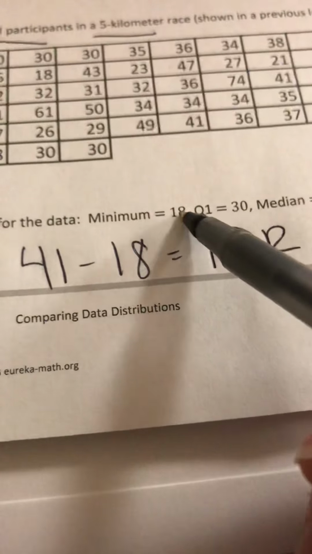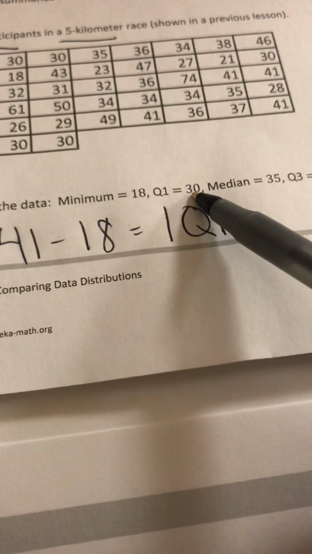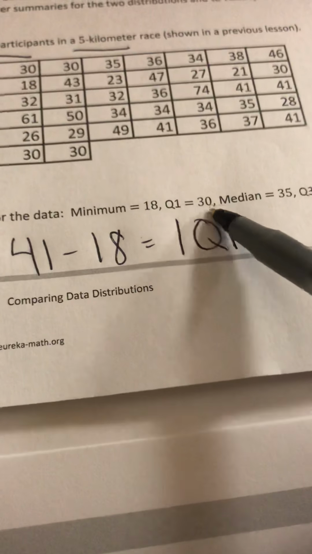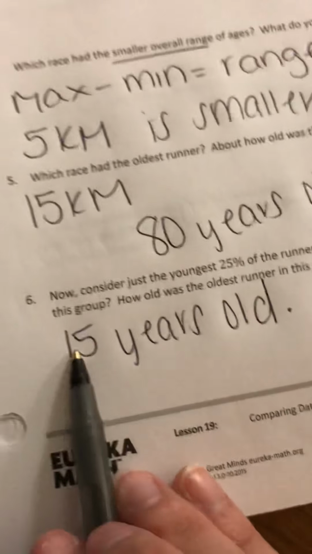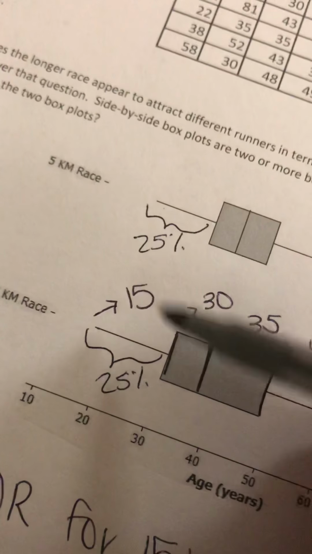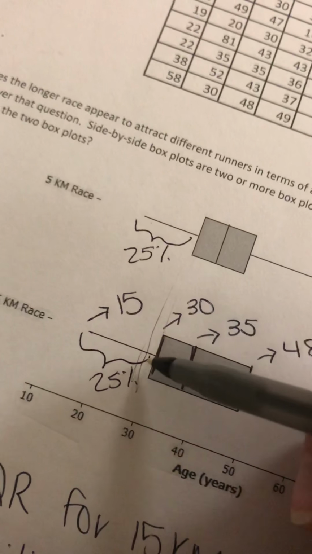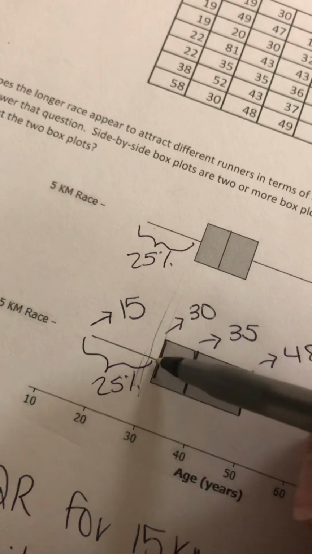So the 5-kilometer race, their youngest was 18 and their oldest was 30. So this one actually had a younger participant. You can see that right here, that this one's slightly a little bit longer, which would make sense, but these ones are very close to being lined up. Very close. I could even probably make this like 28, 29, because this one even looks a little bit closer.